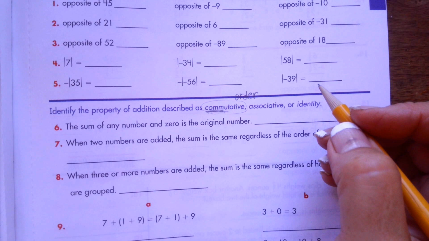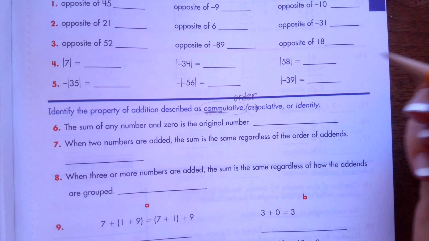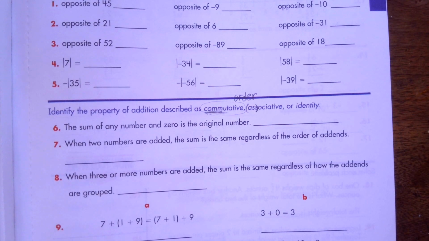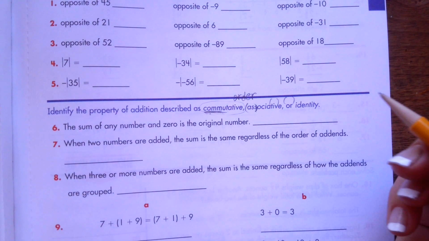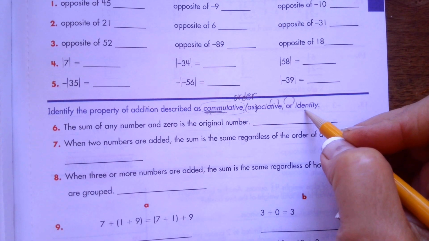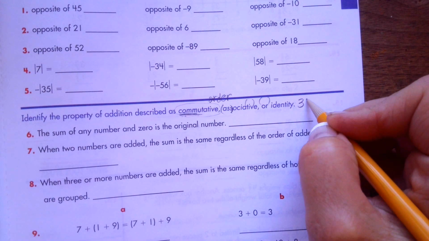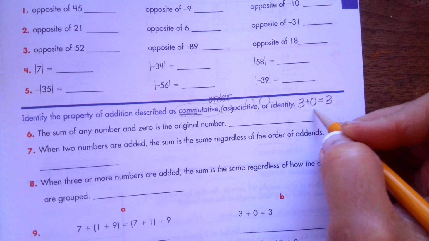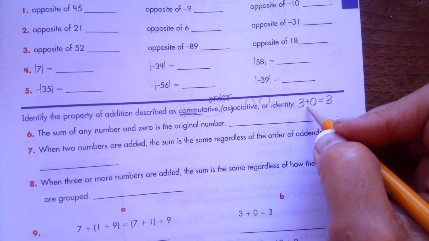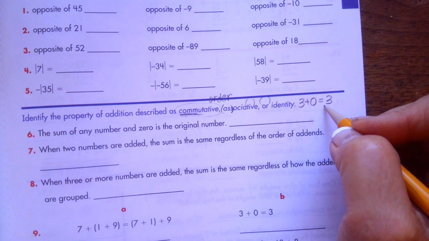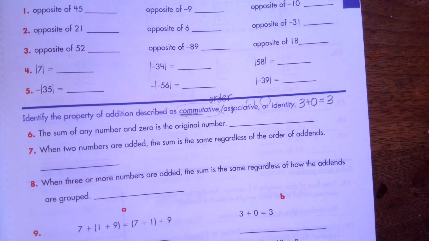Associative, now that you're older, I can teach you this trick. Here's a bad word here. I'm going to put it in parentheses. And this is the way to remember. The parentheses change. And then identity, you are you, right? That's your identity. So the identity is 3 plus 0 equals itself. That's math's identity. Doesn't matter what you add to 0, it's always going to be itself, just like your identity is itself. So those are the ways to remember it.